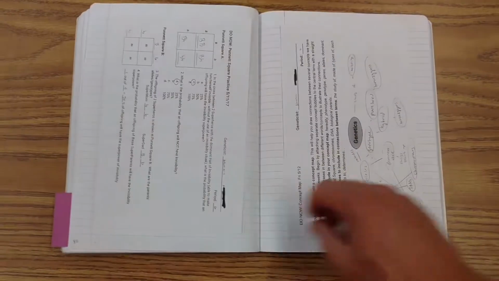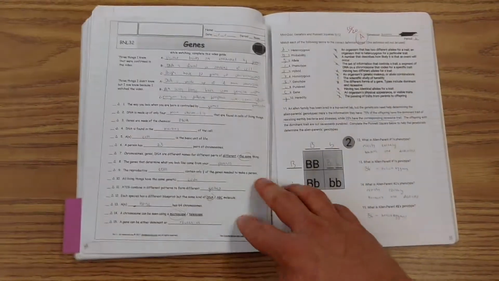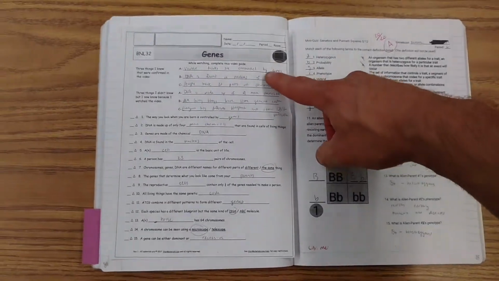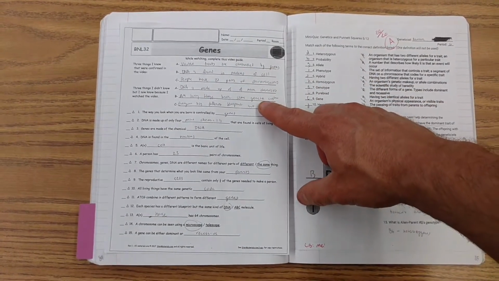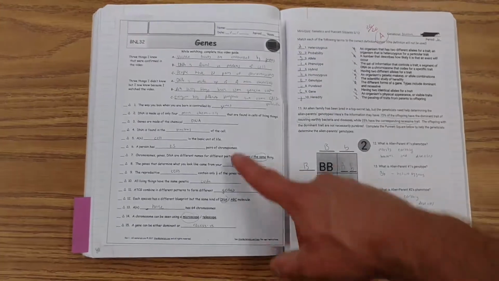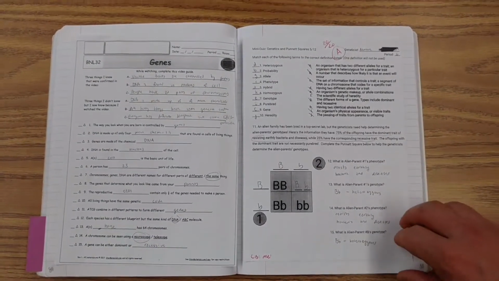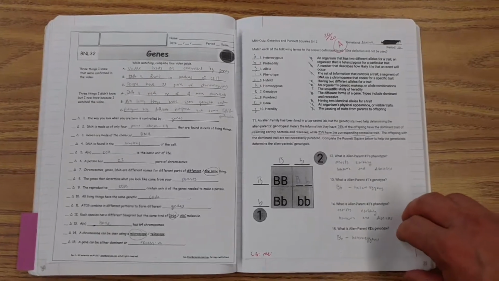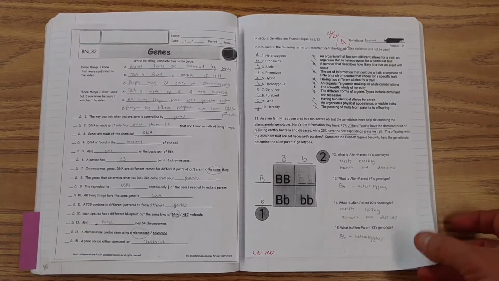The next required page, flipping ahead a couple, is going to be Bill Nye Genes. Remember to have the top 3 things that you knew that were confirmed in the video and 3 things that you didn't know but you know now because of the video filled out, in addition to all of the questions being answered there. The next required entry is the genetics mini quiz. Remember, we graded that in class as a practice for the real thing. You should have that glued in and complete it.